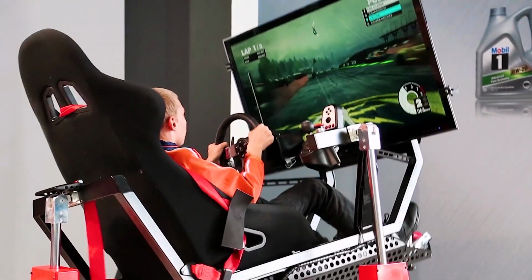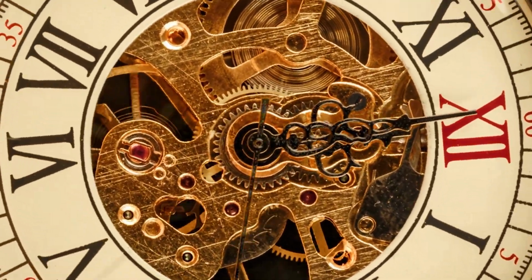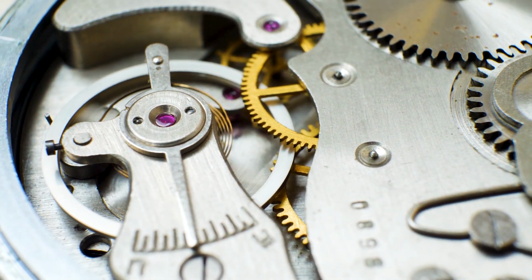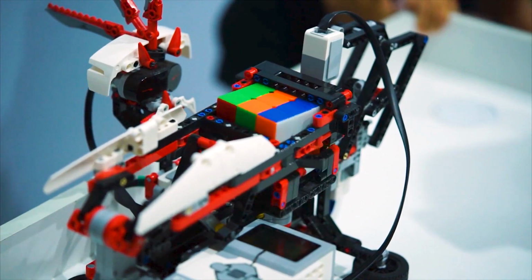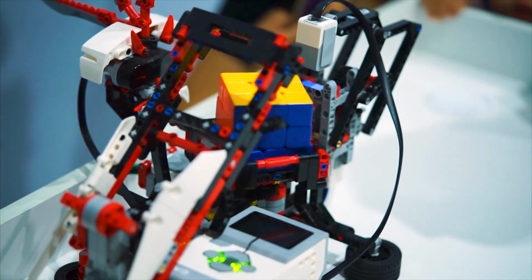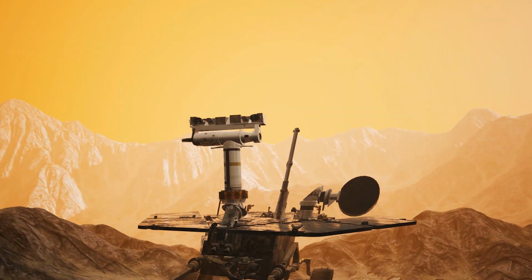entertain us in new and exciting ways, tell time more accurately than we could ever have thought would be possible, think using artificial intelligence to solve problems that are difficult to solve on our own, and even go places we can't currently go.